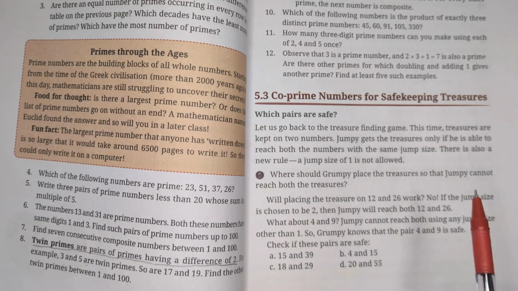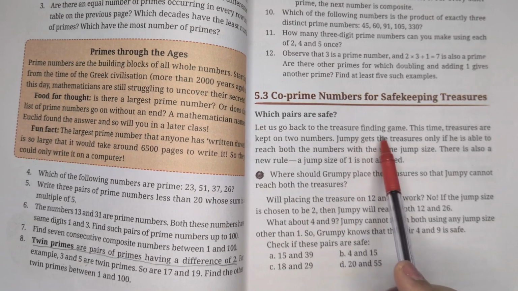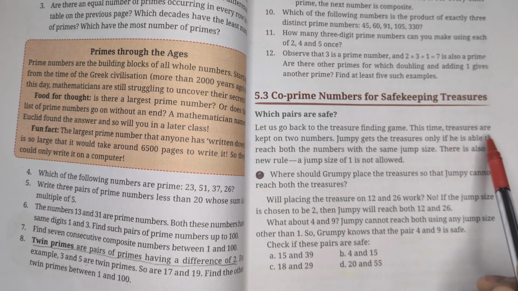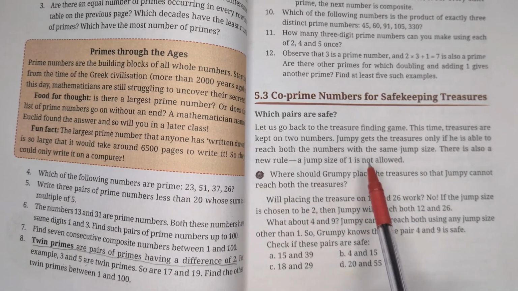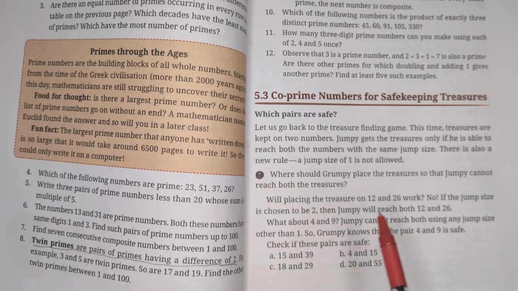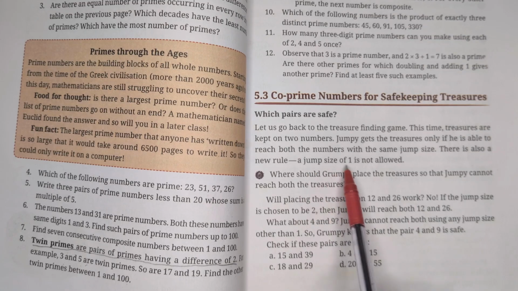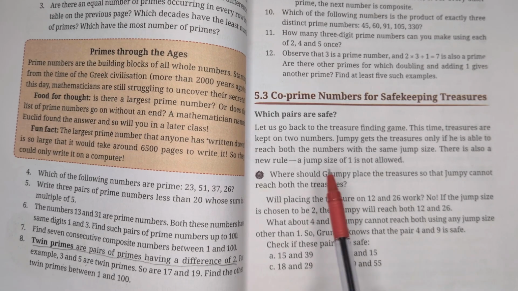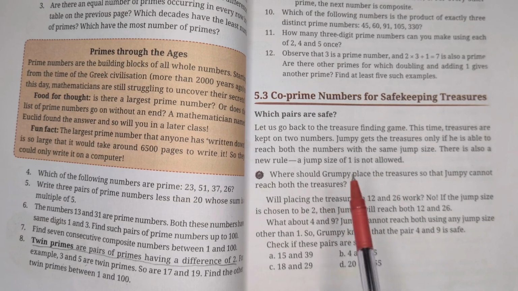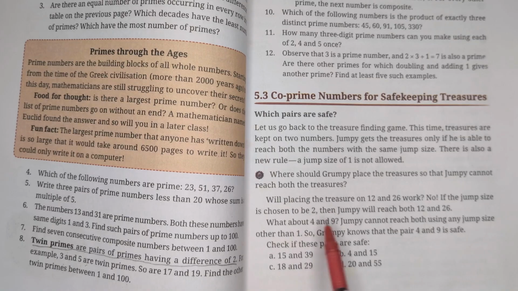Co-prime numbers. Here, which pairs are safe? Let us go back to the treasure finding game. This time treasures are kept on 2 numbers. Empty gets the treasure only if he is able to reach both the numbers with the same jump size. And here is the new rule. A jump size of 1 is not allowed. So if both the numbers have no common factor, then we can say that the numbers are co-prime numbers. If they keep such numbers, then we can say the pairs are safe.